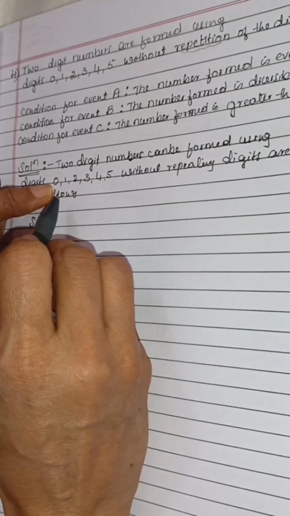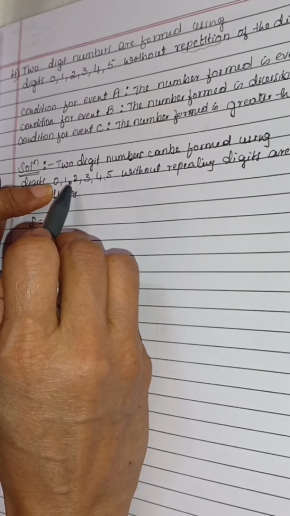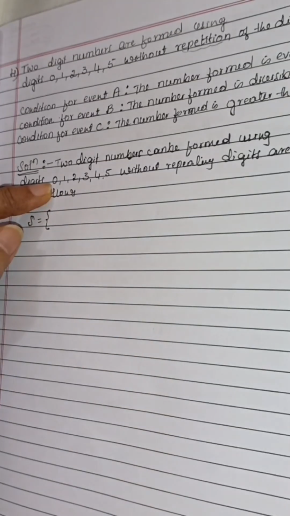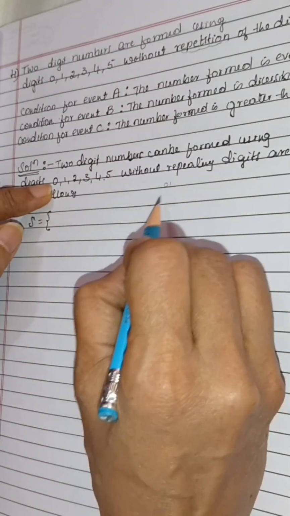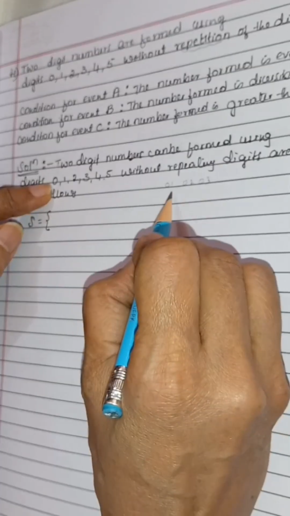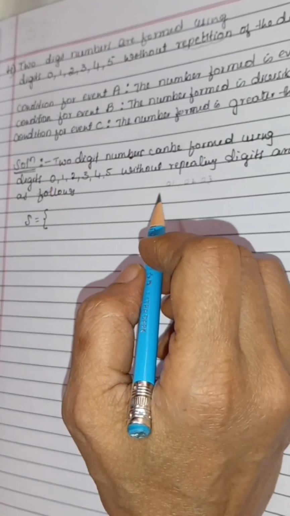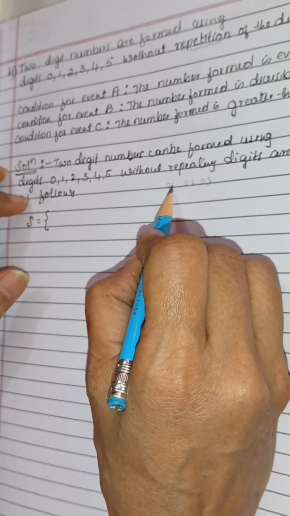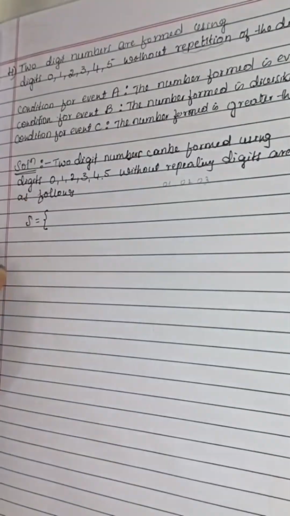Two-digit numbers we have to form. 01, 02, 03 are not two-digit numbers, since 01 is just 1. We cannot write 01, 02.